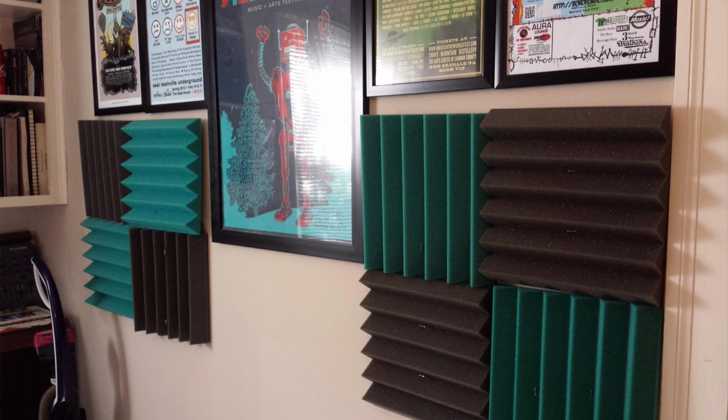Also, the acoustic paneling I bought off of eBay. I think it's like 3-inch acoustic foam. I have it raised off of the wall, so it essentially doubles the performance of it. But overall, it was pretty cheap. I think it was like $30 for every 12 panels or something like that. I have it lining the walls, the corners, and directly left and right of me in my room.